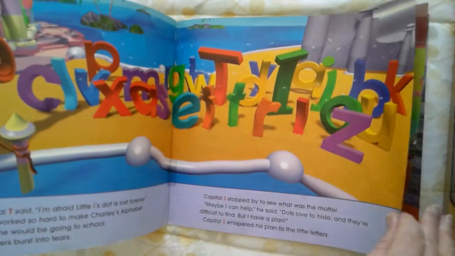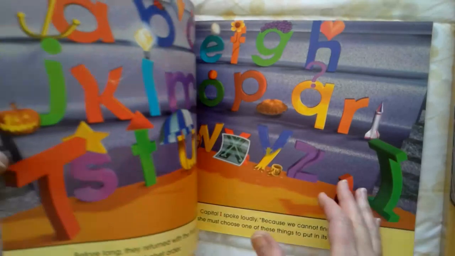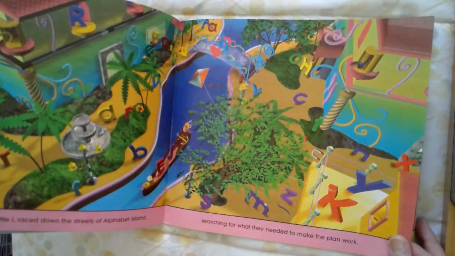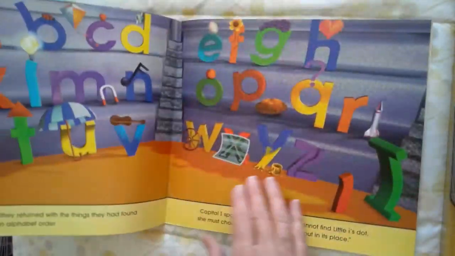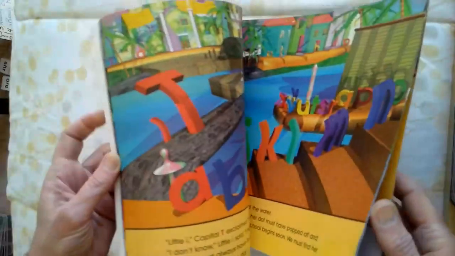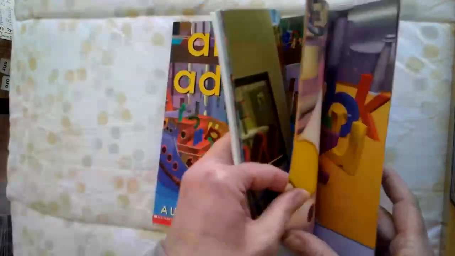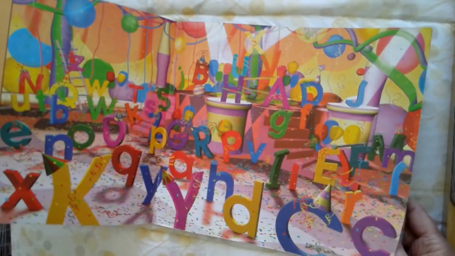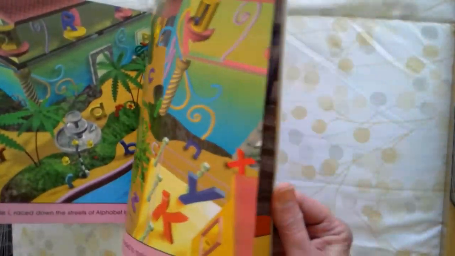And, well, there they are crying. I thought that was pretty interesting. They look all over for something for him. And finally, oh, we forgot about the party. I like that page where they're looking for Dot. Can't find him. So they decide they're all going to get something to substitute for the Dot.